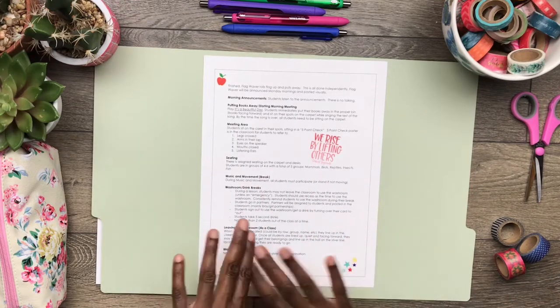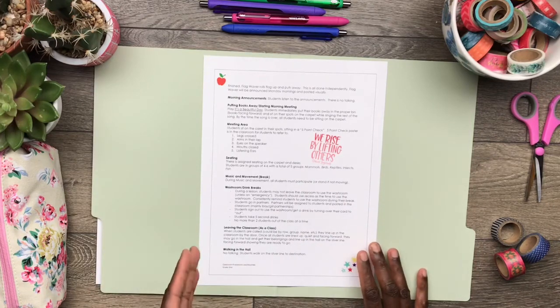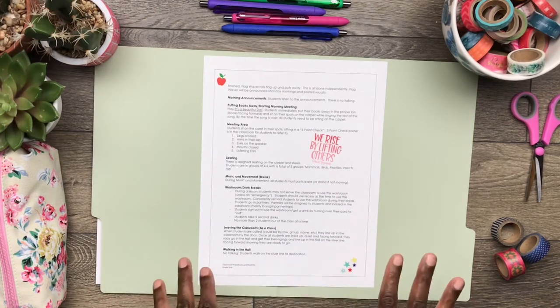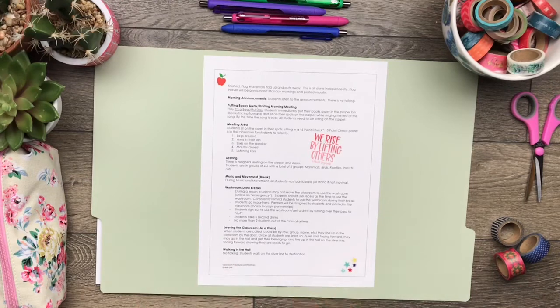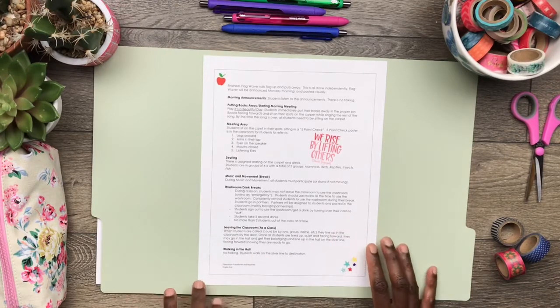Music and movement. So I like to do a lot of movement breaks in my classroom. So when they're on the carpet and I need them on the carpet a little longer, I have them stand up and we do a movement break. Or sometimes we do mindfulness as well.